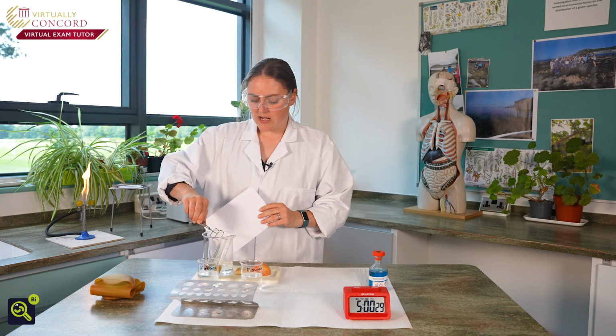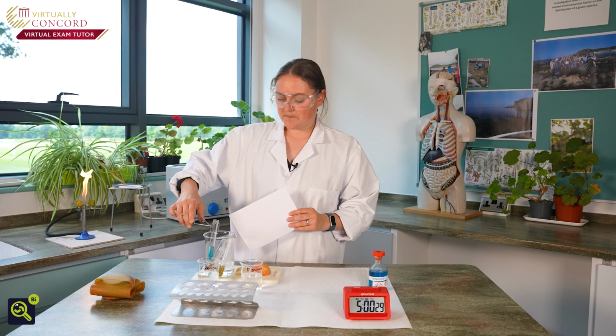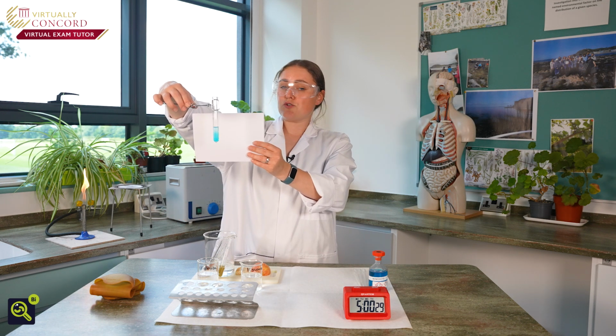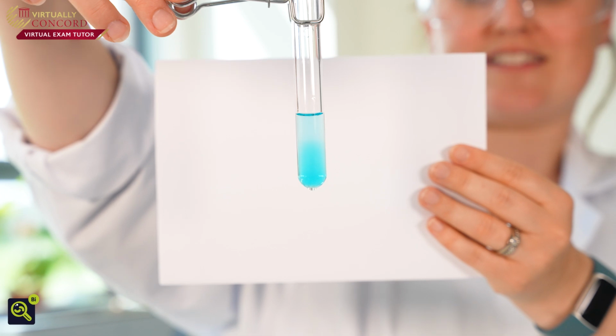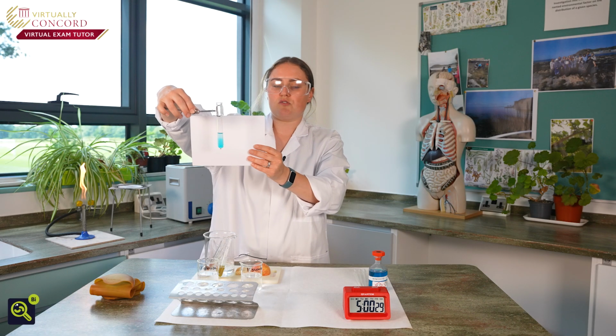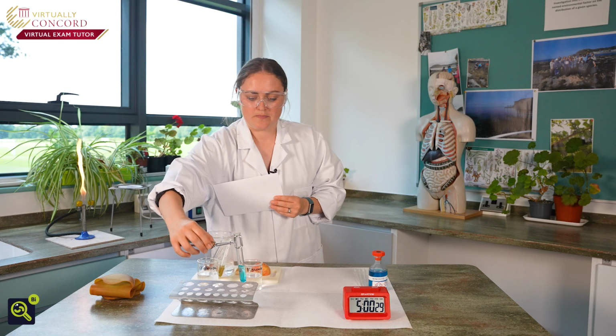First up, we're going to have a look at the sucrose. So sucrose has stayed this lovely blue colour. Okay, so there's been no colour change at all. That suggests that we have a negative result, which we would expect because sucrose is not a reducing sugar.